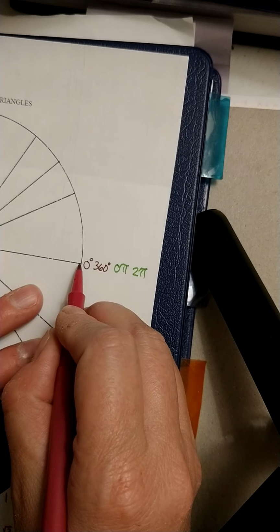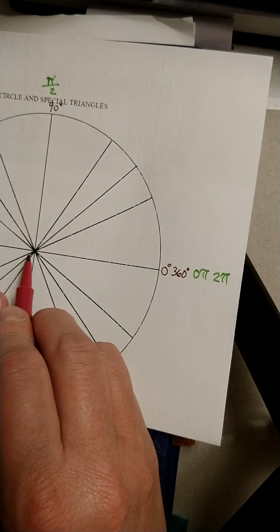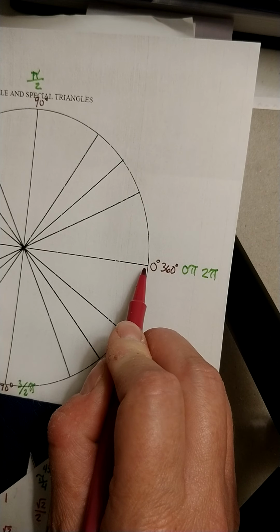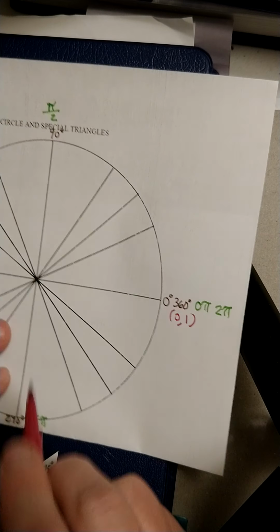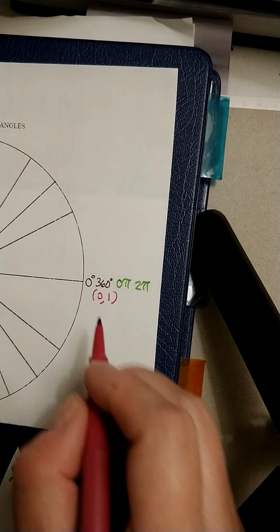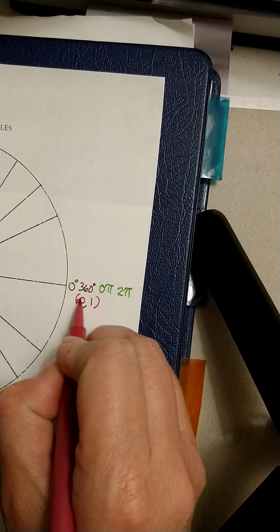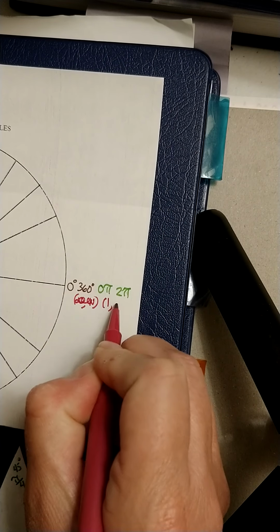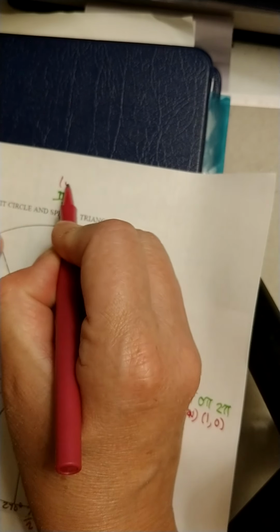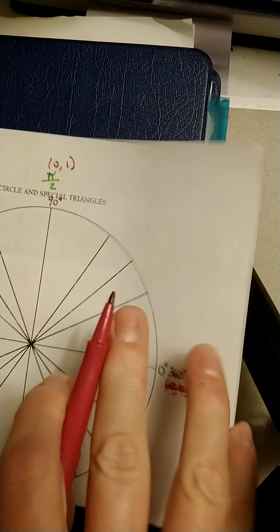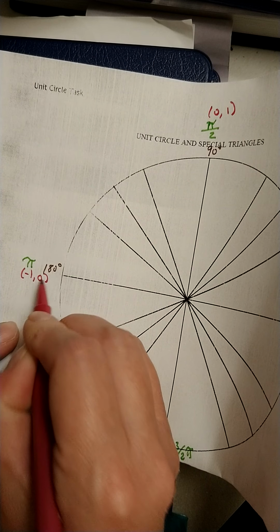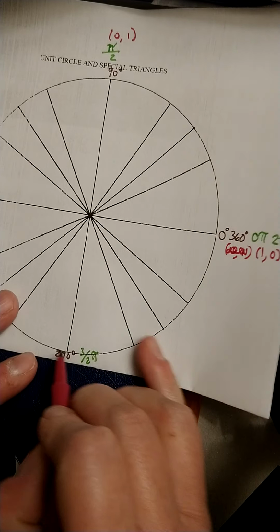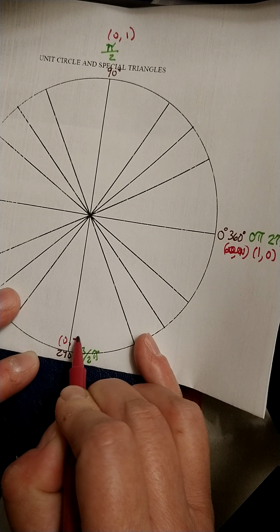So the point right here, remember this is the origin and it's a unit circle, so it's got a length of 1. So this is just 0, 1. Oh, that is not 0, 1. My goodness. Help me out here. 1, 0. Okay, there we go. That's better. This is 0, 1. And then moving over here to the left, we have -1, 0. And down here, 0, -1.